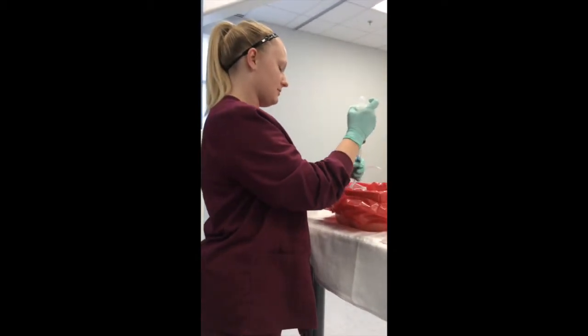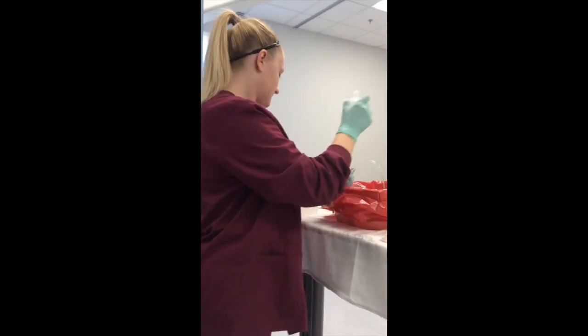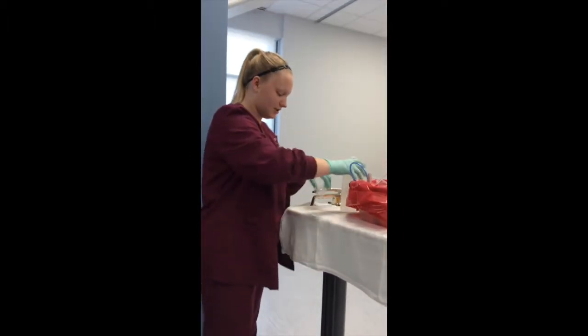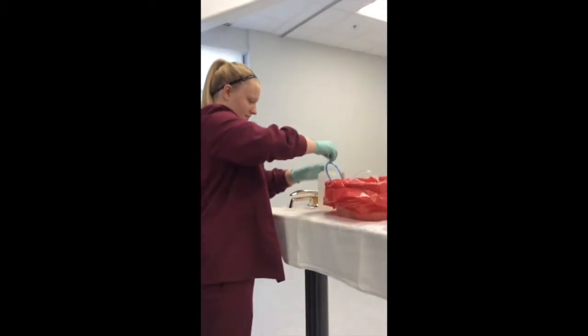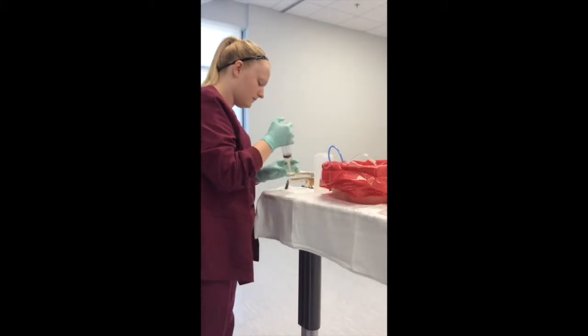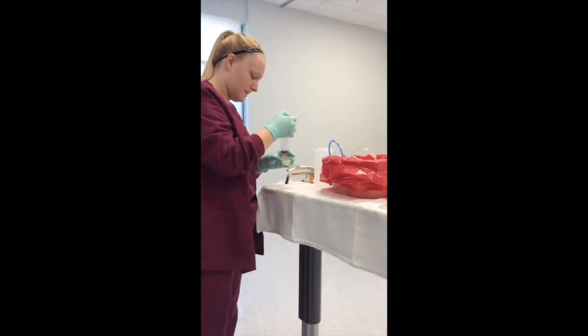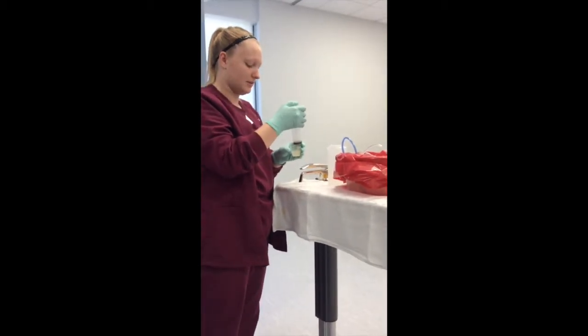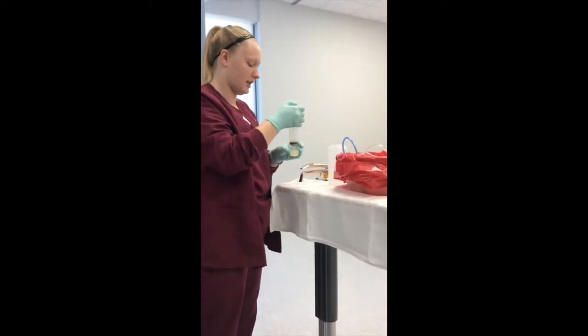Okay, I'm going to clamp and mix my medication with about 10 milliliters. Should be enough. Make sure it's mixed up really well. Sometimes you need slightly warm water to get some medications mixed up.